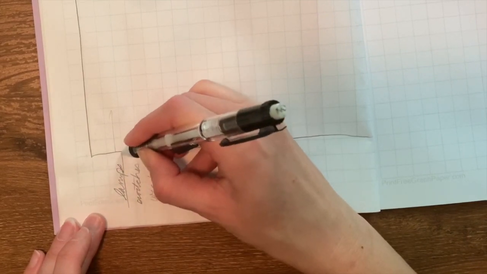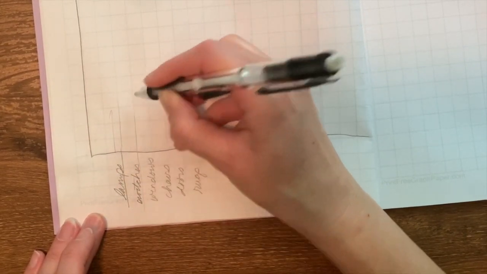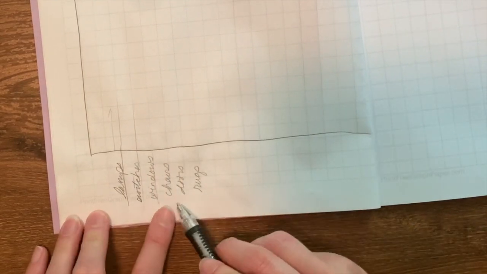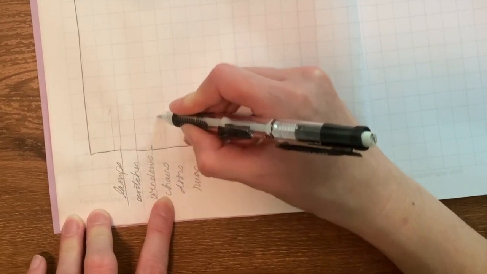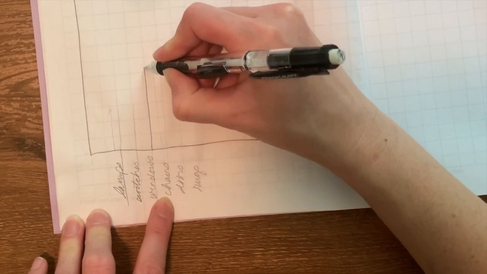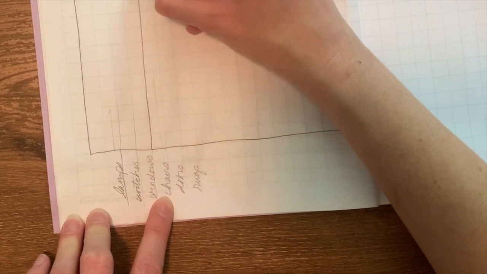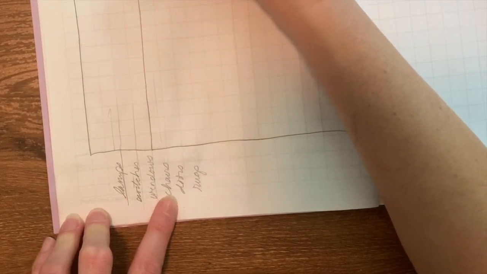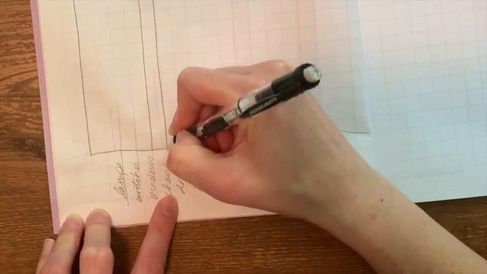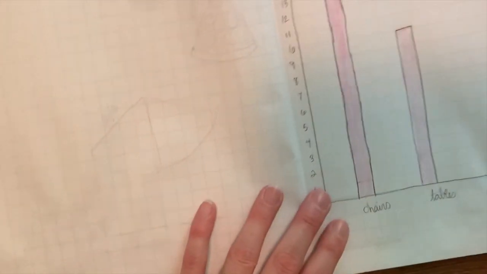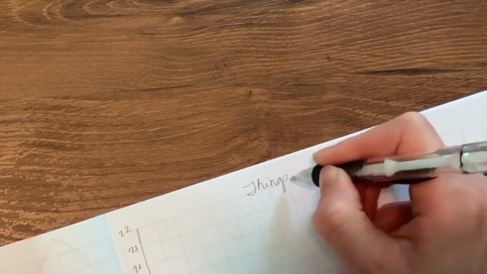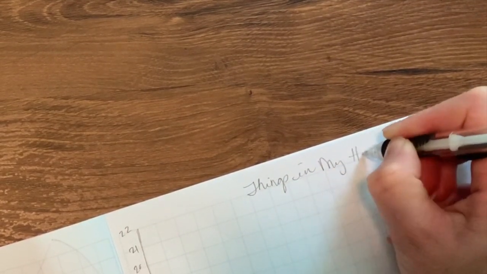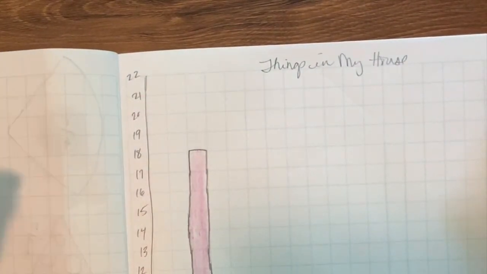And then that column corresponds with whatever thing you're counting, okay? So for example, if I'm doing chairs and I counted 18, right here would be my column. 1, 2, 3, 4, 5, 6, 7, 8, 9, 10, 11, 12, 13, 14, 15, 16, 17, like that for chairs. And of course, every bar graph needs a title. So I'm just gonna call it Things in My House.